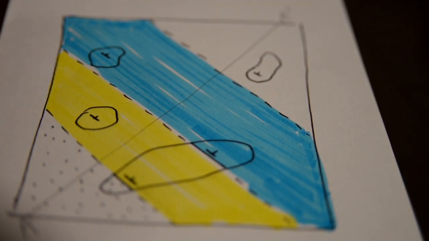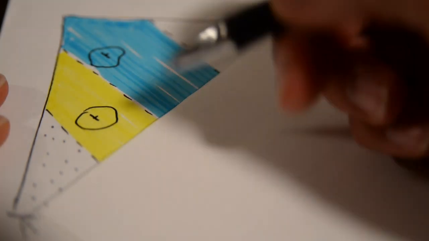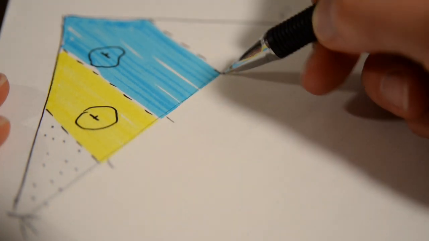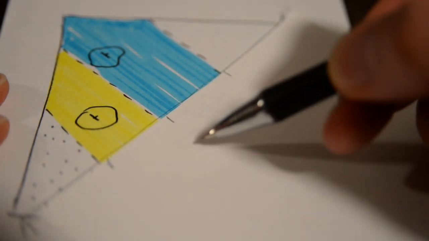Now that I've done that, I'm going to use a scrap piece of paper and I'm going to mark where all of the units cross my cross section line. And while I'm in here, I'm going to note the direction that my dip is going.